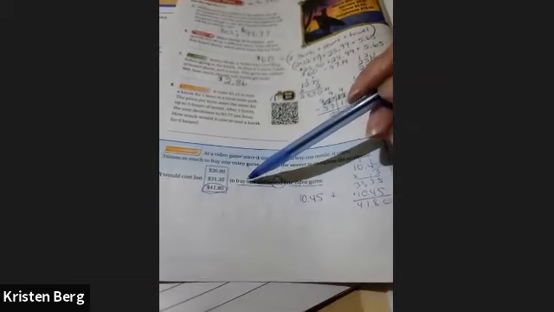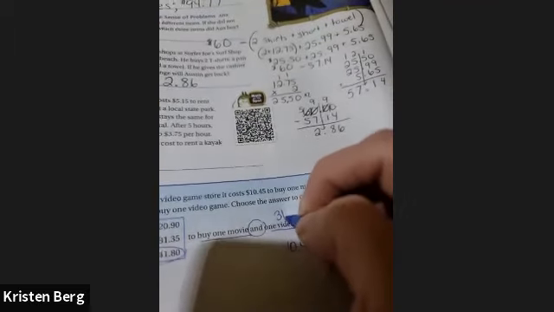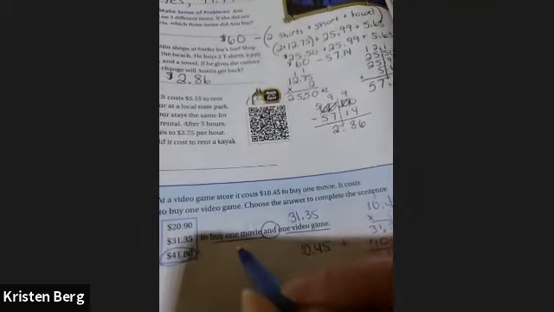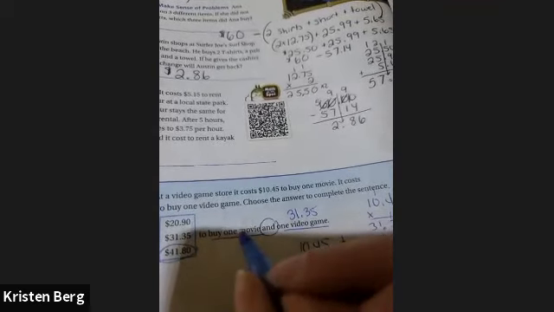Okay, so if you did pause it, like I had asked, we are going to talk about this. It says again, buy 1 movie and 1 video game. Well, 1 movie was $10.45, and then 1 video game is 3 times as much as the 1 movie. So we have to take this and times it by 3. So if you did that, it came out to be $31.35. But it says how much is it going to be for 1 video game and 1 movie.